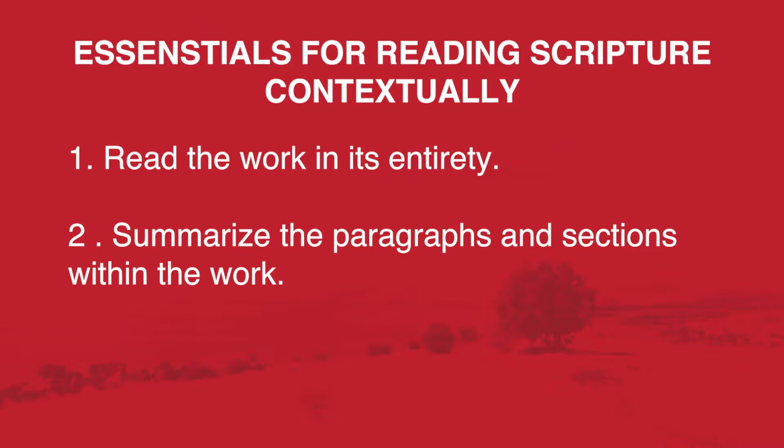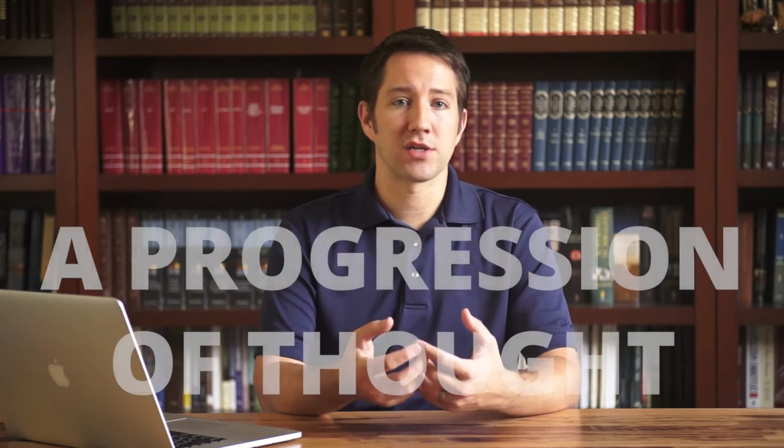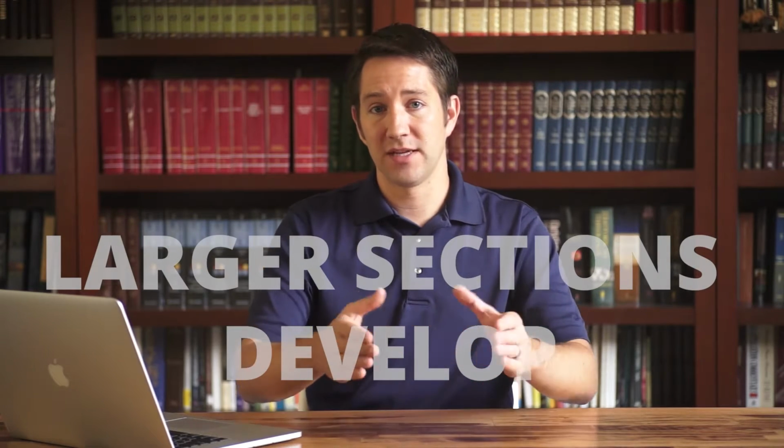Now, if we were to do a full literary analysis, we would move on to the second essential, and that is to summarize the paragraphs and sections within the book. In this step, our aim is to sort of outline the thought flow of the writer. Often the Bible versions or printings already have paragraph breaks, and these aren't hard and fast divisions that can't be altered, but they are very handy in this process. Essentially, we're going to go paragraph by paragraph, asking and answering the question, what is this section about? In doing this, we're typically going to find a couple of different things. First, we're going to find, or at least begin to see, a progression of thought. And second, we're going to begin to see larger sections develop from these paragraphs.